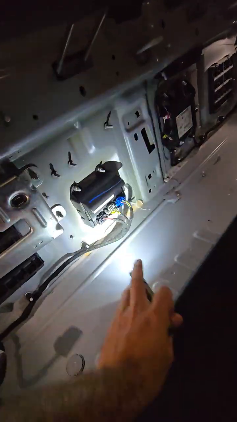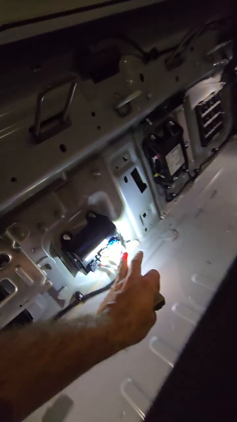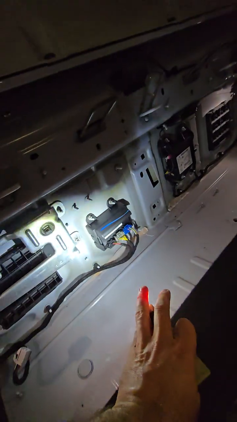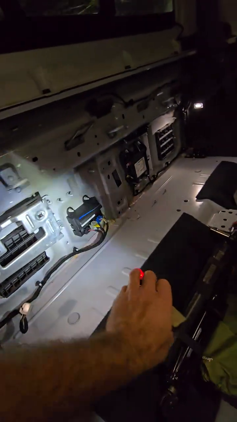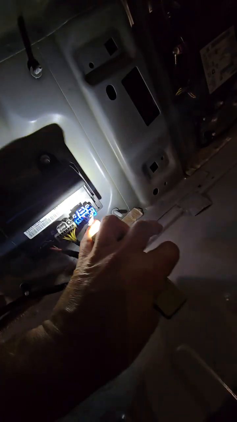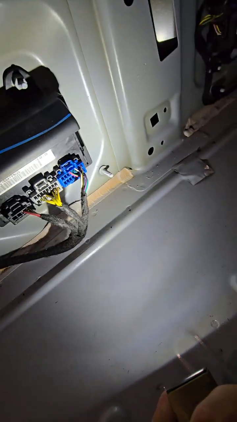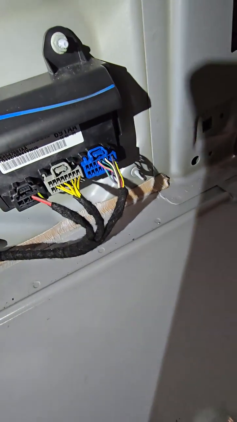Right here is your drivetrain control module. You do have to remove the seats to get to it. In this blue connector, one of our wires that goes to that selector switch, which only has 2 wires, was blue with gray, I believe, or yellow with blue.